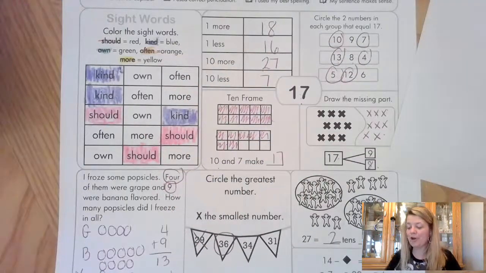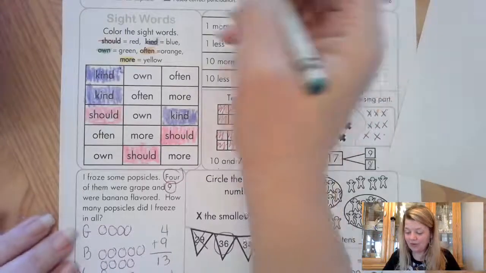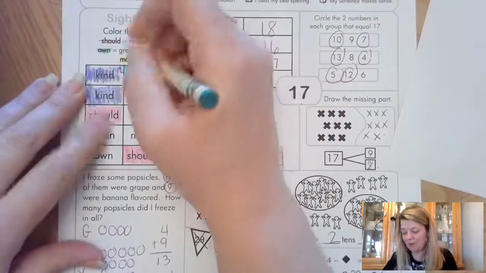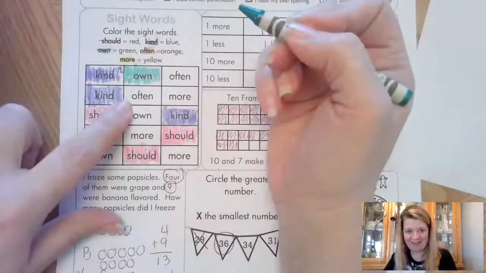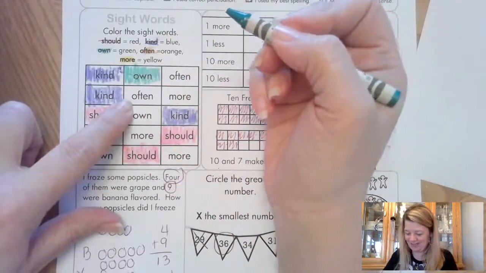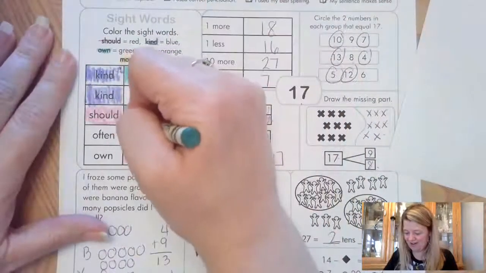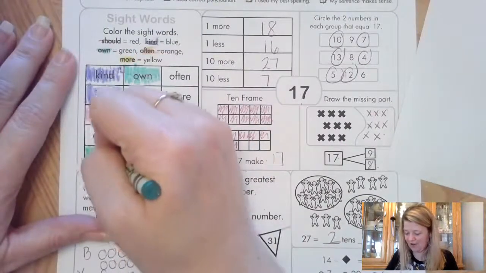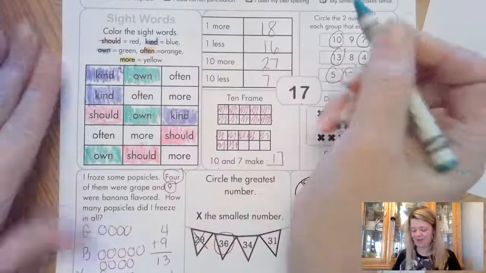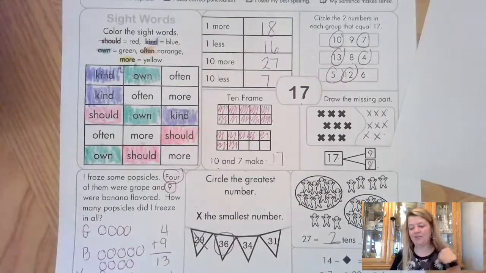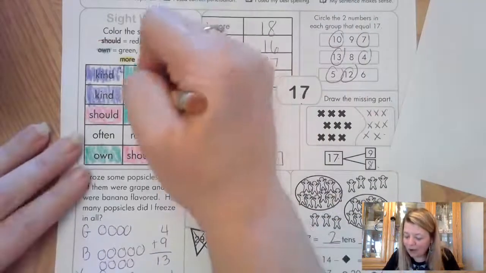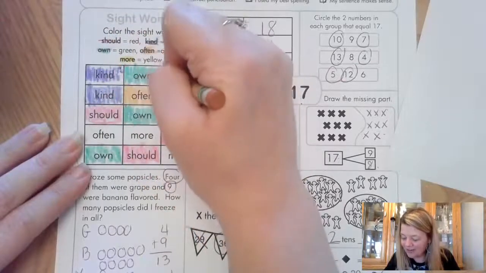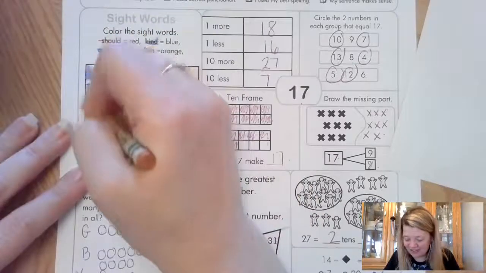Okay, the word own is going to be green. So all of the words, ooh, that one almost tricks me. It's often, not own. There's an own right there. Here's an own here. I think those are done. Now I need the word often, and that will be orange. So here's an orange one. There's often. Here is often.